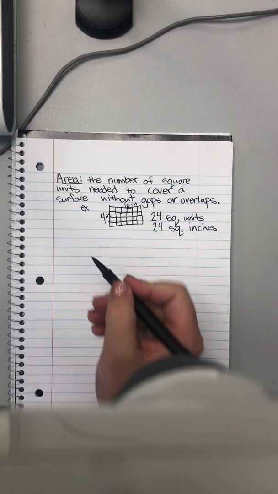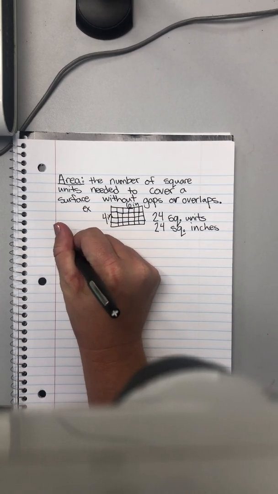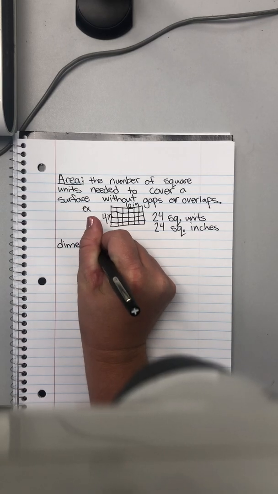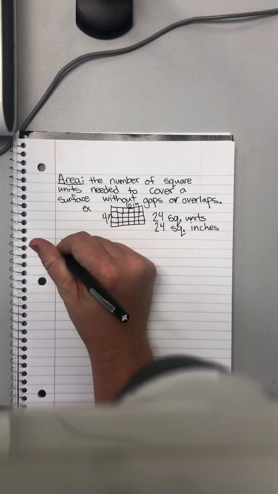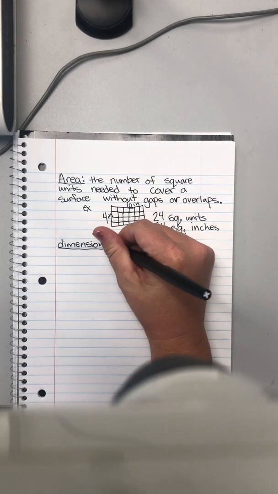All right, the next one is dimension. Dimension means measurement of a geometric shape in one direction.